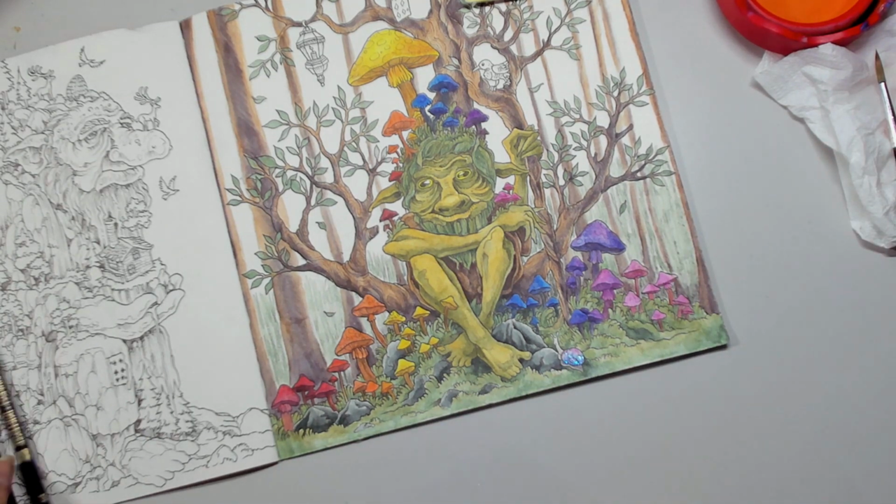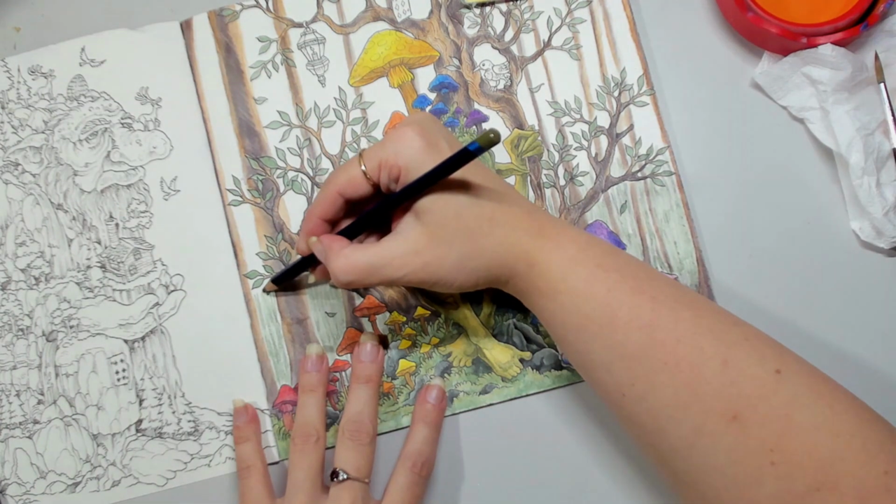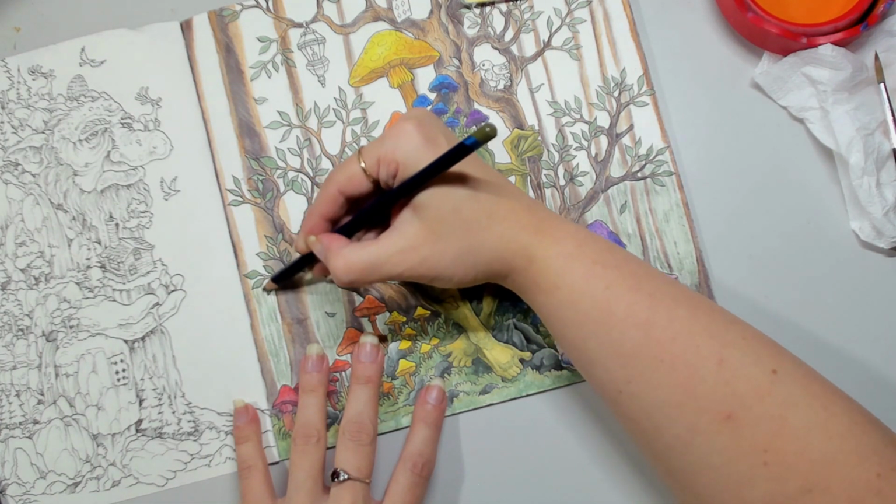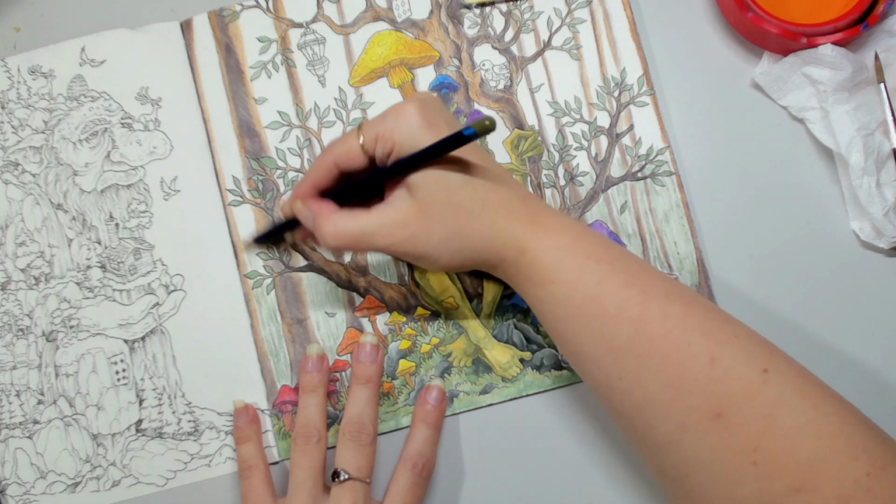Alright, so now we're going to start with our leaf green, and we're going to do the same thing again. We're going to start by working vertically.